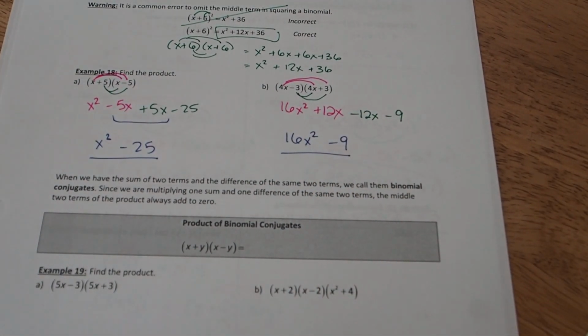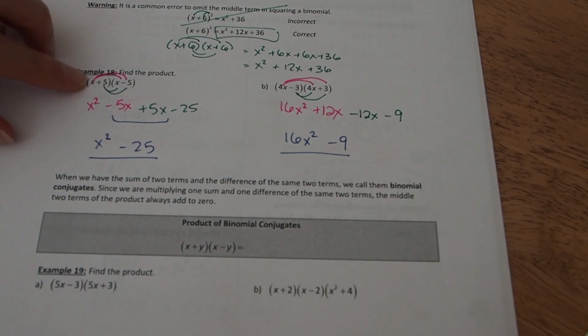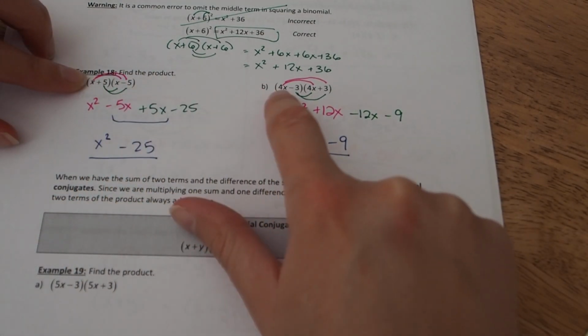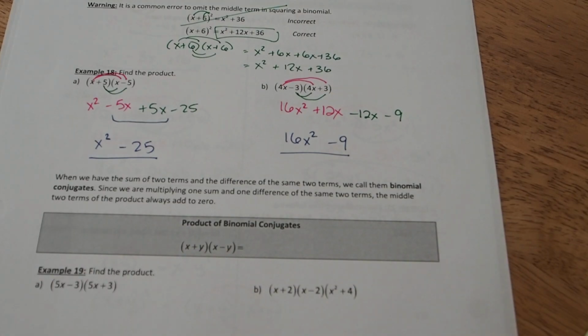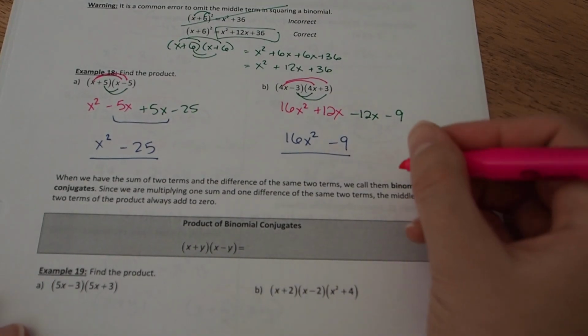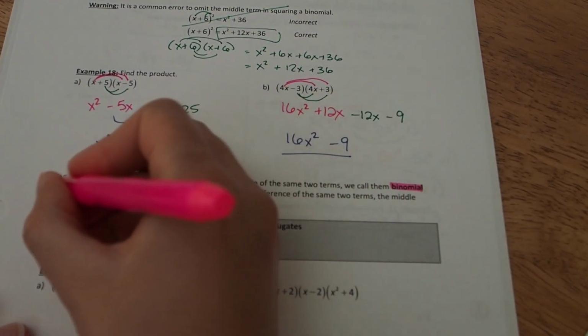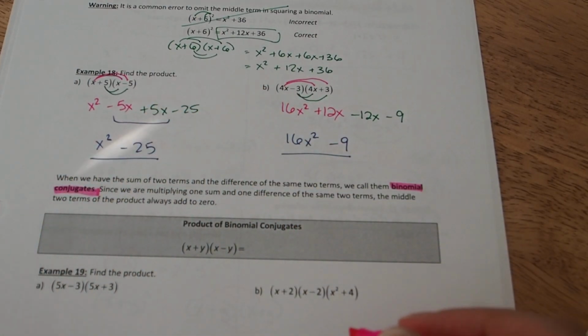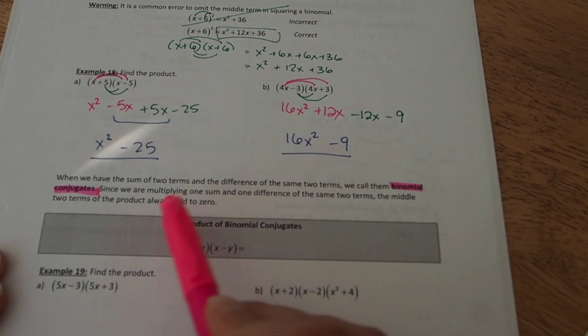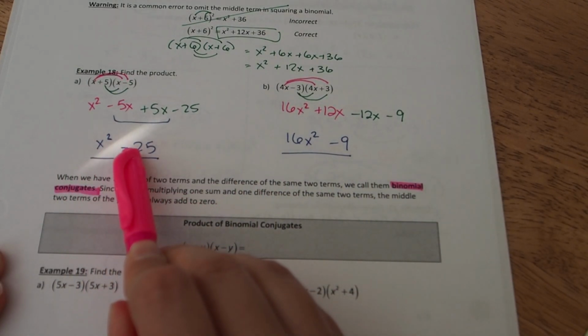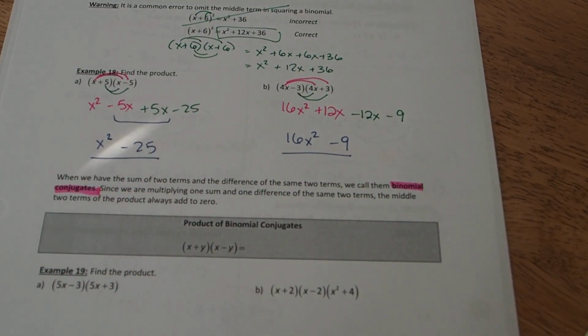Now if you noticed, when you have two terms where they are the same two terms, the only difference is the sign in the middle, these are called binomial conjugates, because they're two terms. When you multiply binomial conjugates, the middle two terms always add to 0, so your result's going to have just two terms instead of 3 or 4.